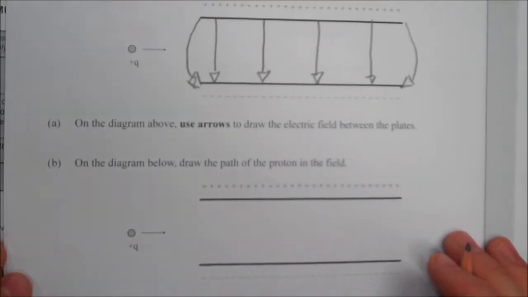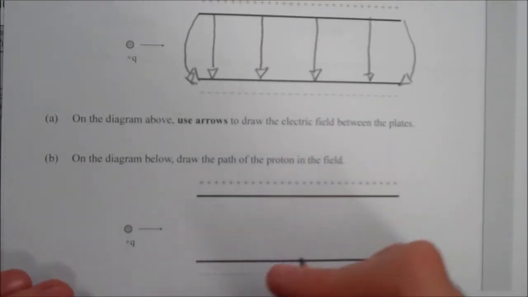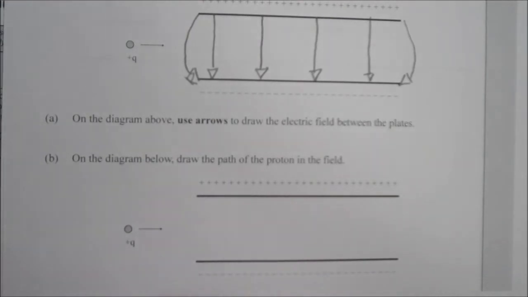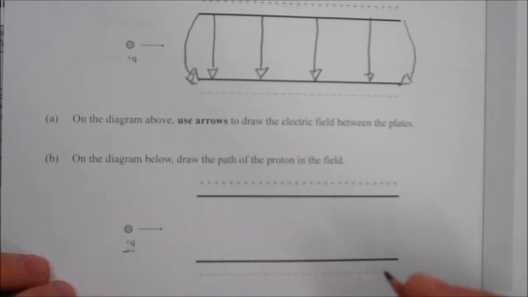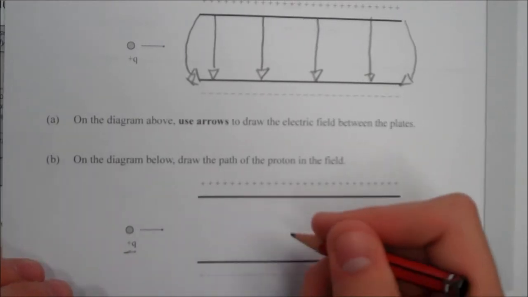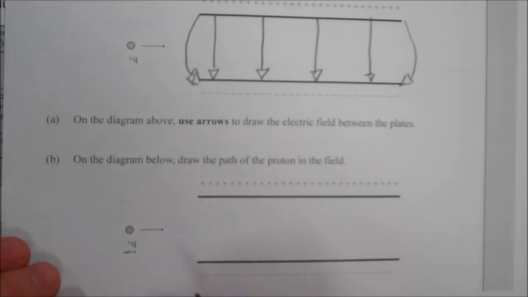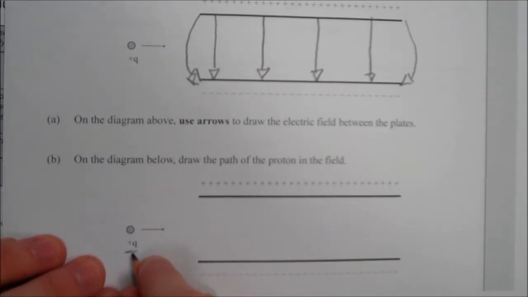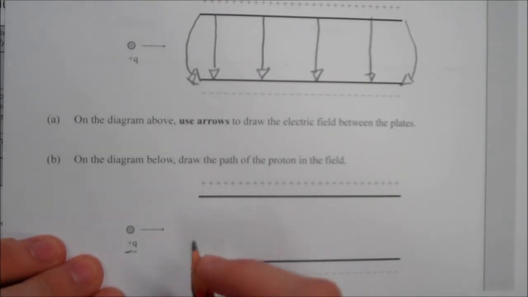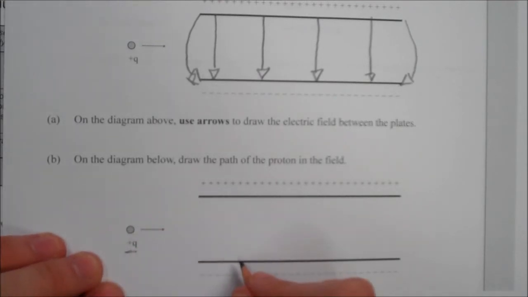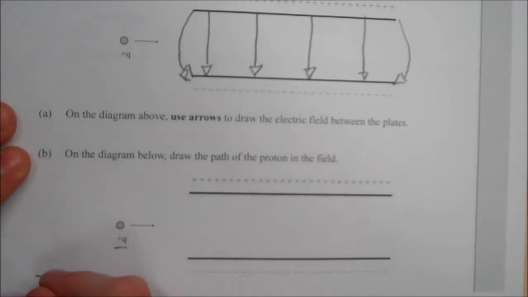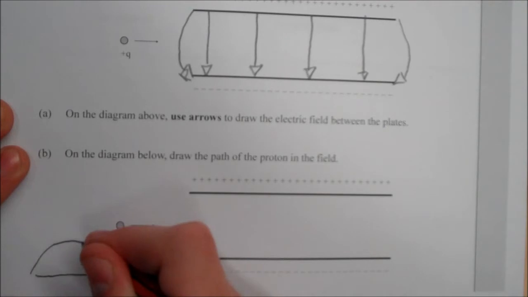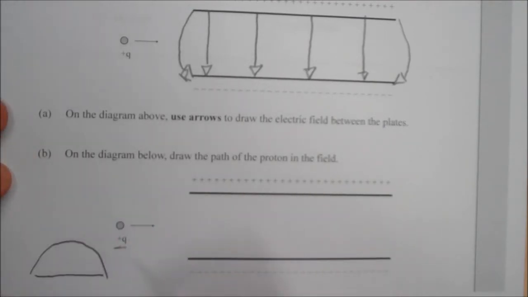On the diagram below, draw the path of the proton in the field. So protons are positively charged, as we see here, and positives obviously repel positives, and negatives attract positives. So what's going to happen is the positively charged proton is going to be attracted to the negative plate, but it's not just going to go in a straight line. It's going to follow, well, it's a bit like projectile motion, where we have the parabola to show the motion.